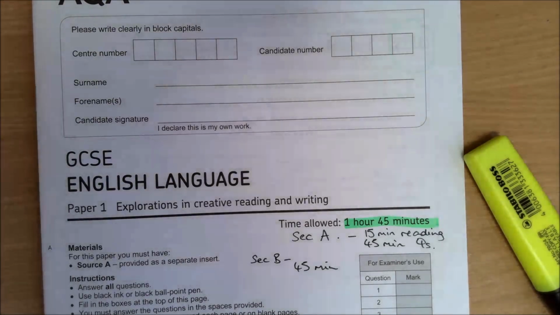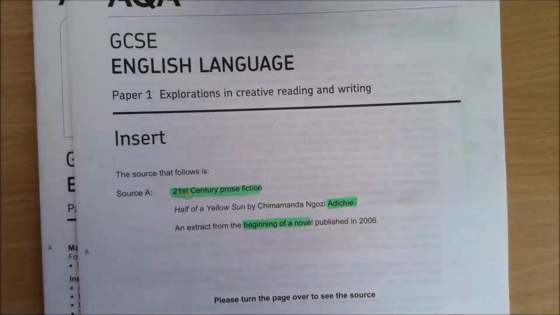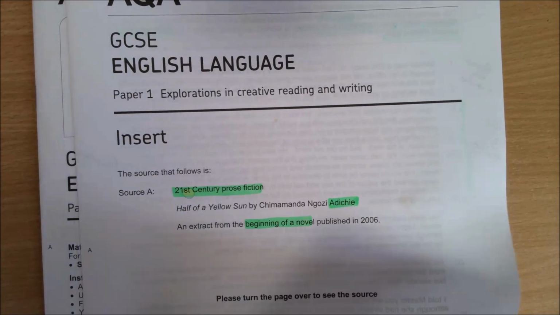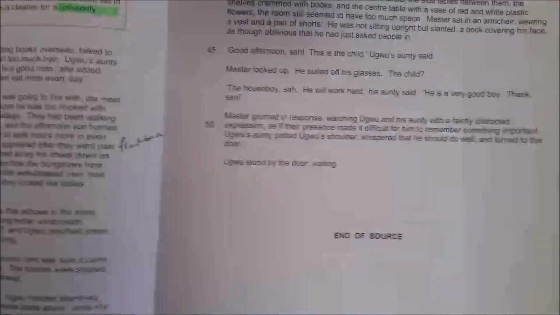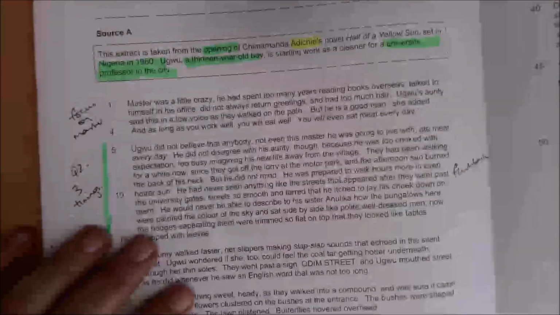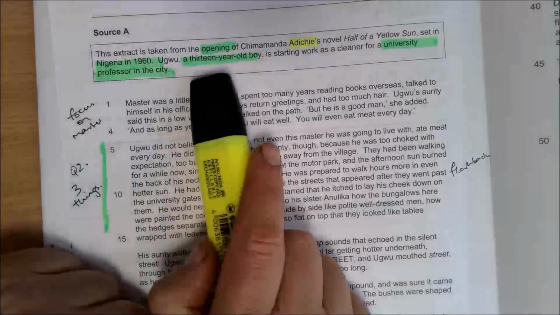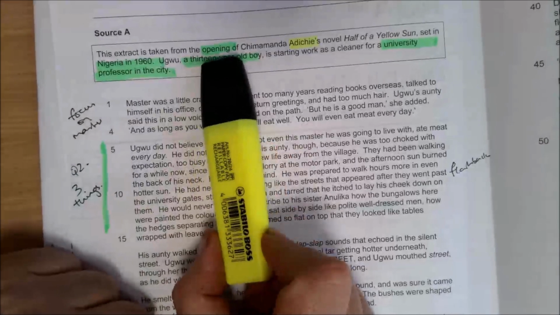Okay, so once you've looked at the questions and familiarised yourself with the paper, if you're starting with reading, at the time you do your reading, this insert is going to be your reading. 15 minutes worth of time is allocated for that. And you can see in the opening at the top, what I would do is take a highlighter and I would just underline or highlight the things that are important here, that we're told it's an opening of a novel.